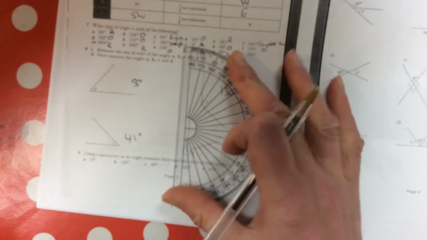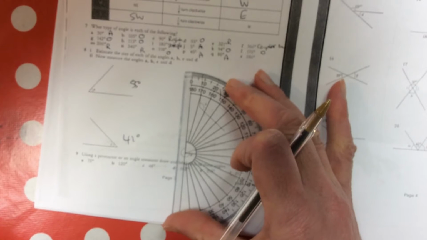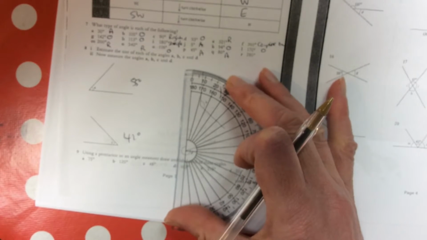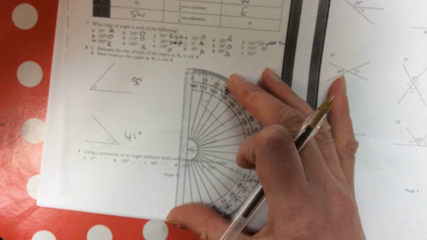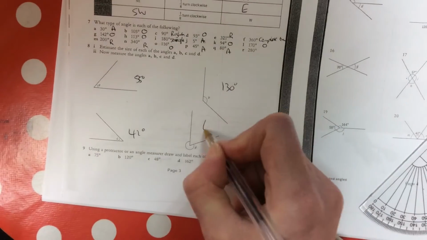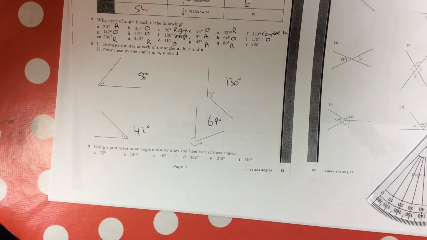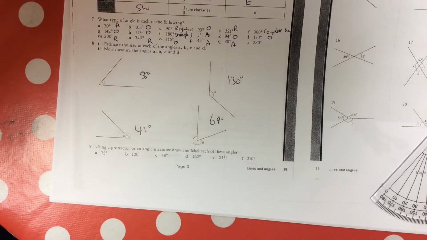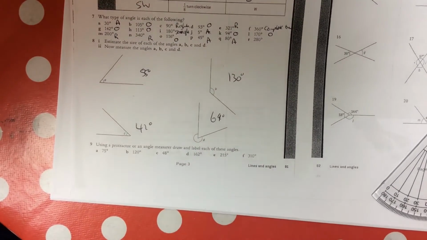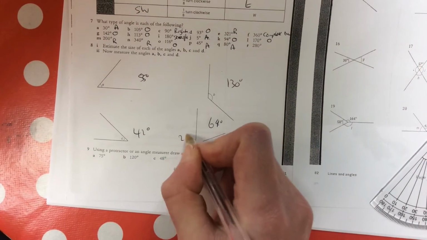And this one down here, I'll measure the wee one in the center, which is 69 degrees. So to get the outside one, it's 360 take away your 69 to give you 291 degrees.